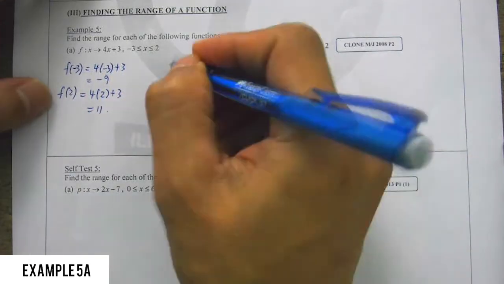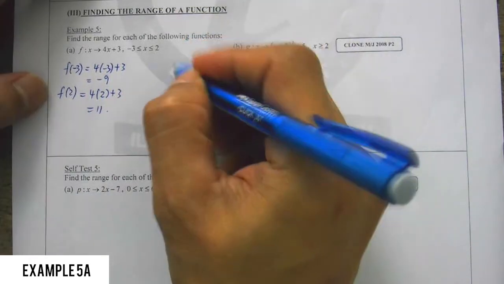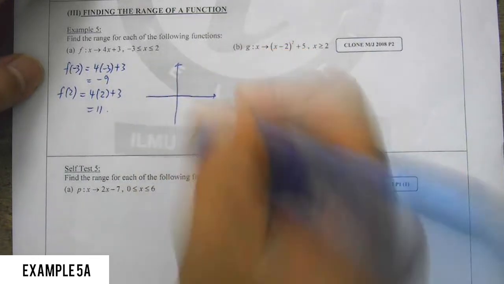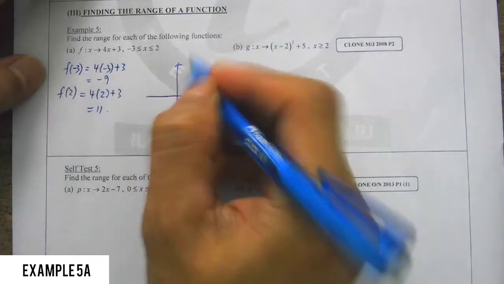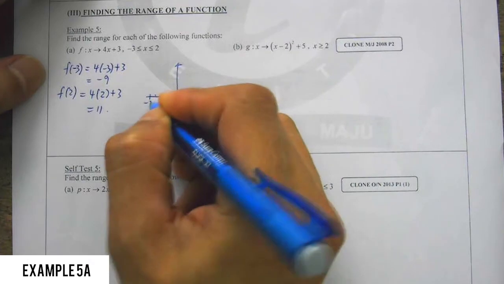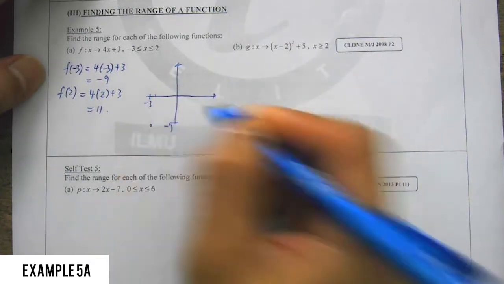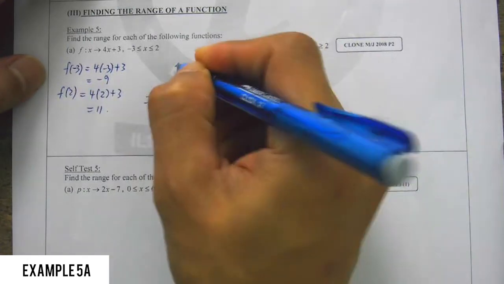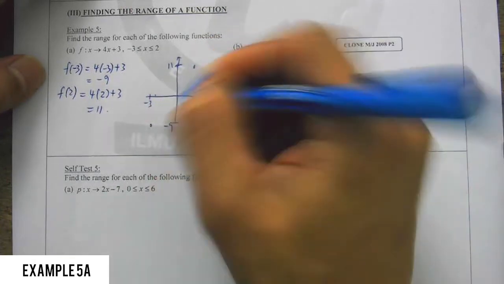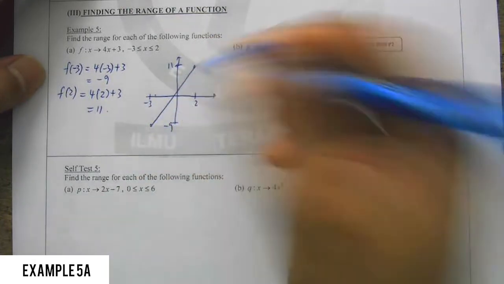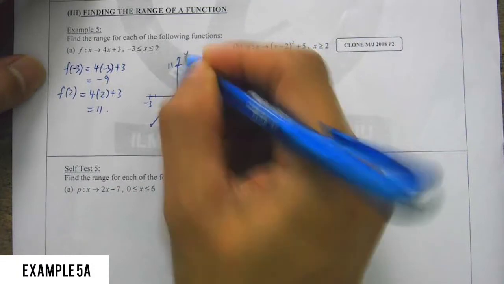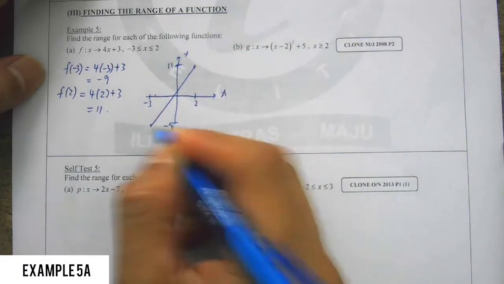Alright? So what we can do is plot this graph. -3, -9 is over here. 2, 11 is over here. If I join them together, you can see it's a straight line like this. The smallest value you have is -9.